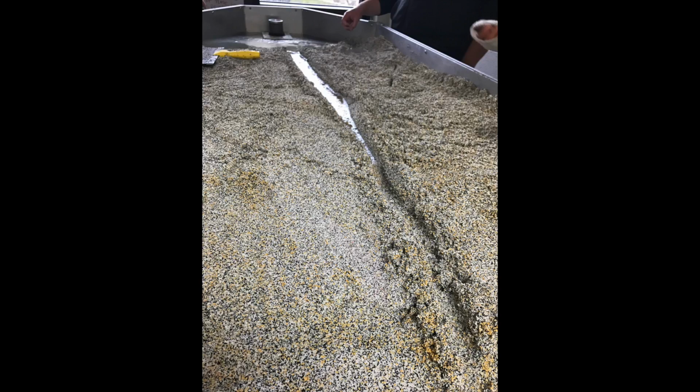This is another example of a canyon. However, this canyon is more of a narrow, straight line chute.